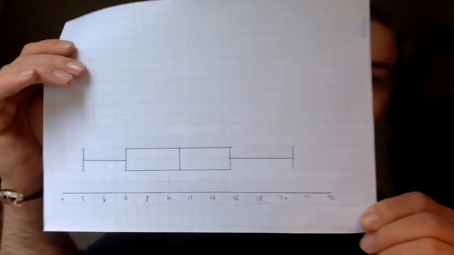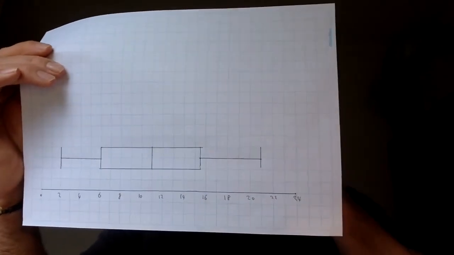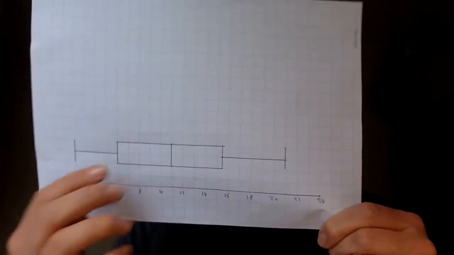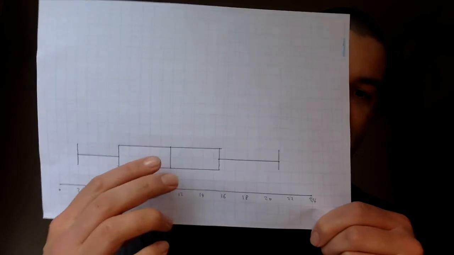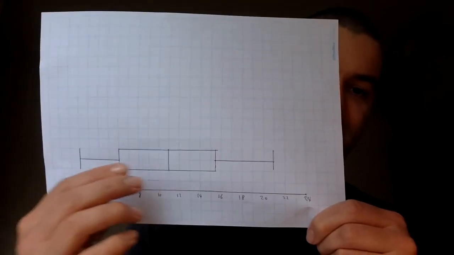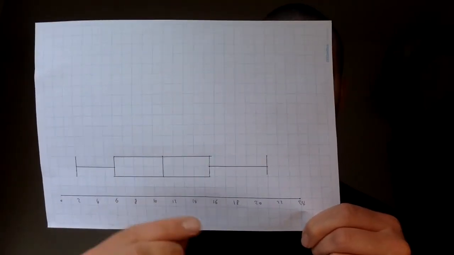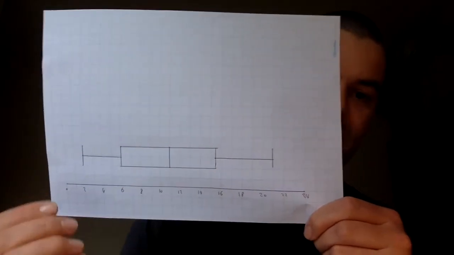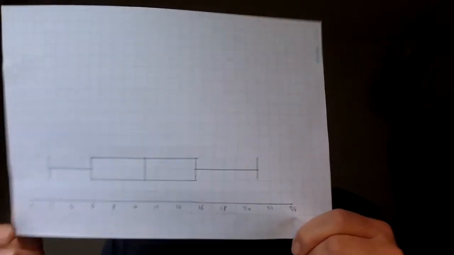And that's it done. So what's really good about box and whisker plots as a graph is it shows us where the majority of the data is concentrated. So most of the values are in the area of the box, and then we can just see what the highest and smallest value are as well. So they're quite useful in that way.